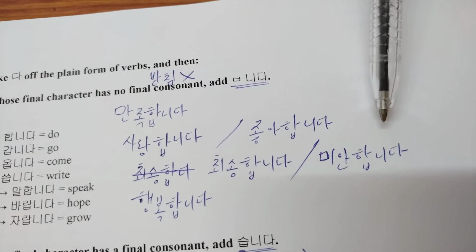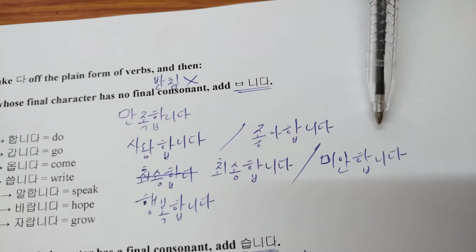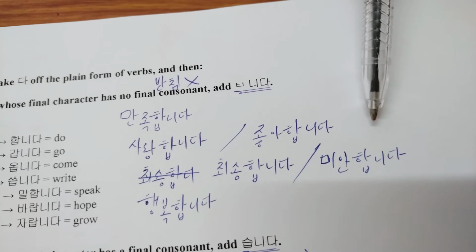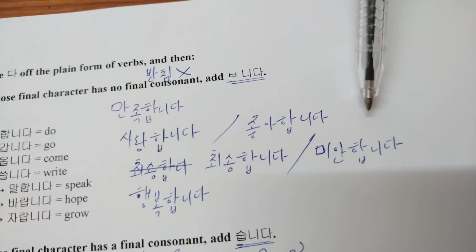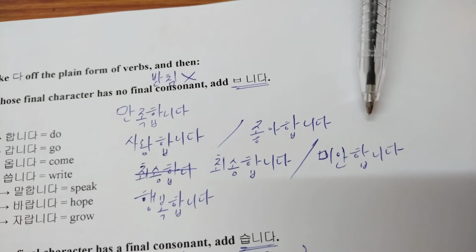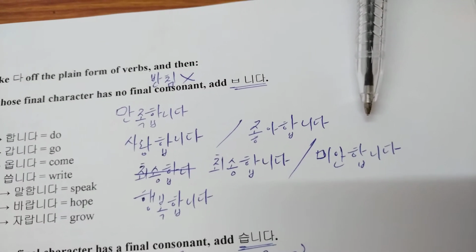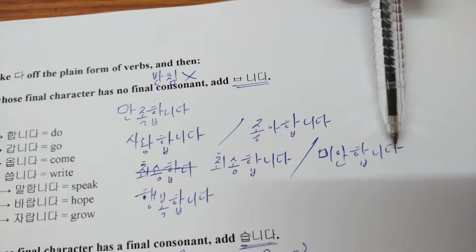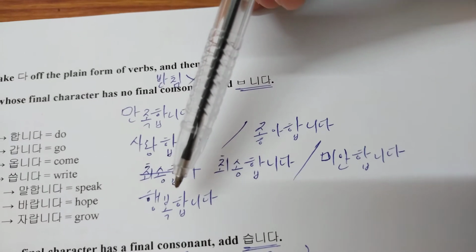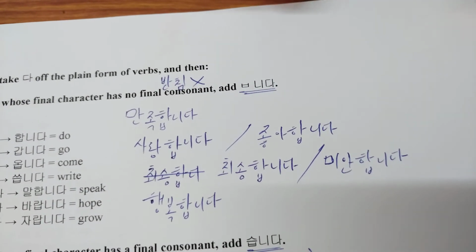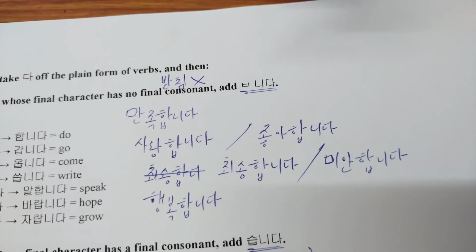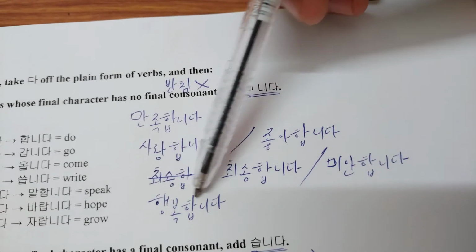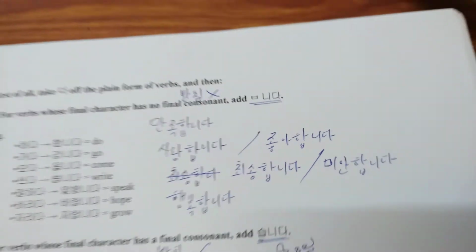미안하다. Again, that would be a bit less formal version of 죄송하다. 죄송하다 and 미안하다 have the same meaning. It's just that 죄송하다 is a bit more formal than 미안하다. So 미안하다 would become 미안합니다. 행복하다 means happy, and the formal form would become 행복합니다.